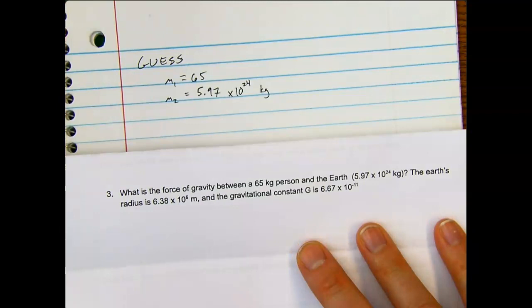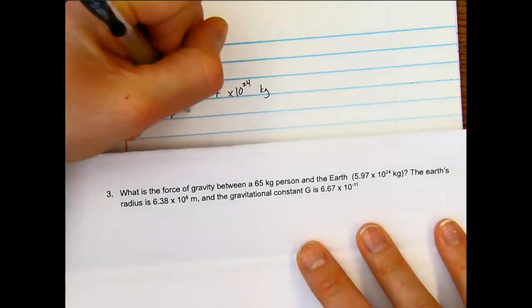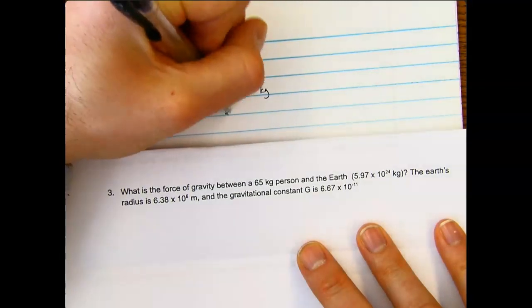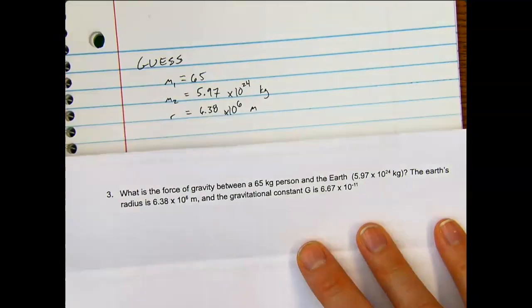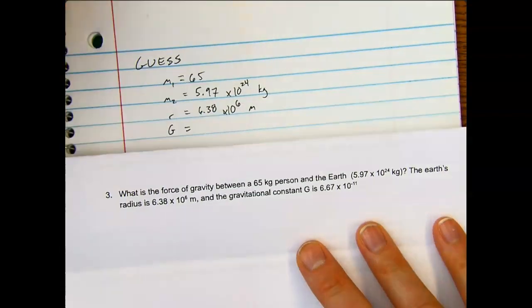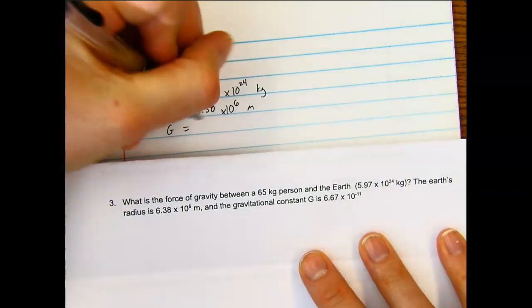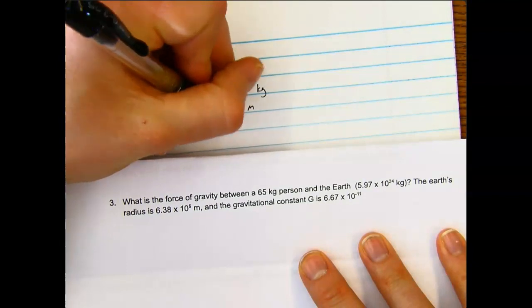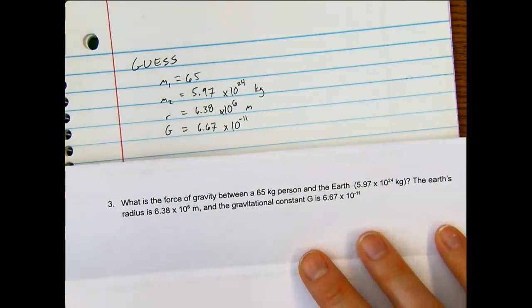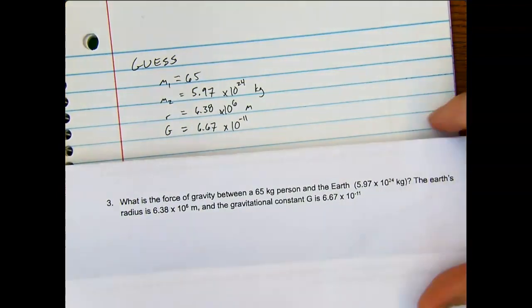All right, and then I have a radius, which is 6.38 times 10 to the 6th meters. And then I have this gravitational constant G is 6.67 times 10 to the negative 11. All right, so that is all that I was given in the problem.